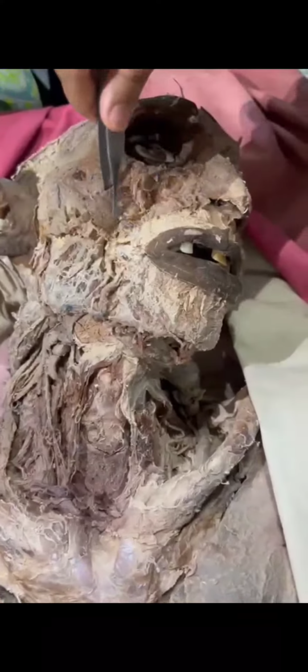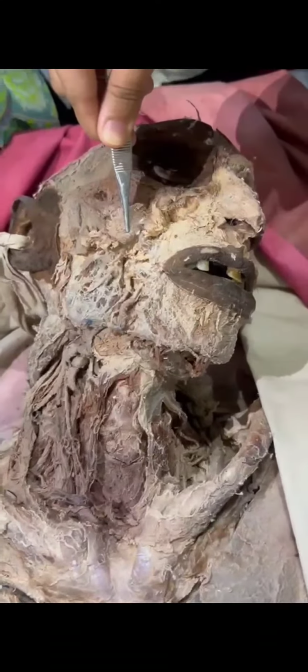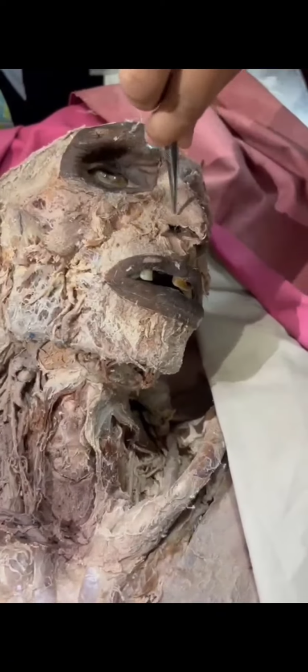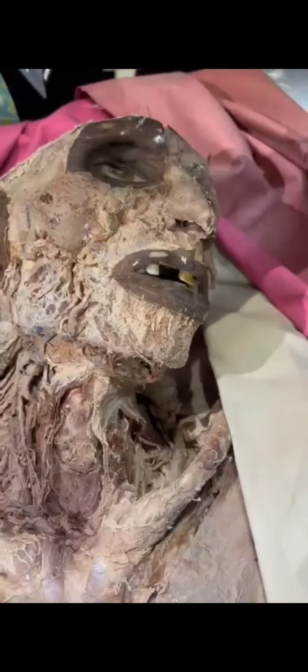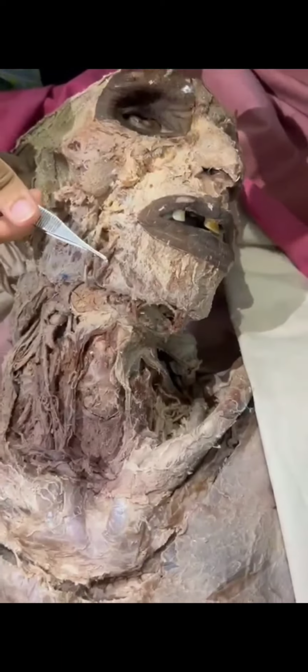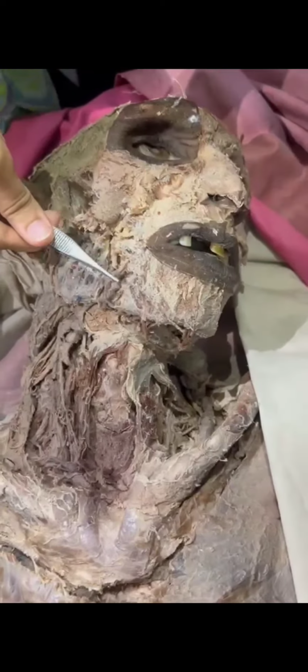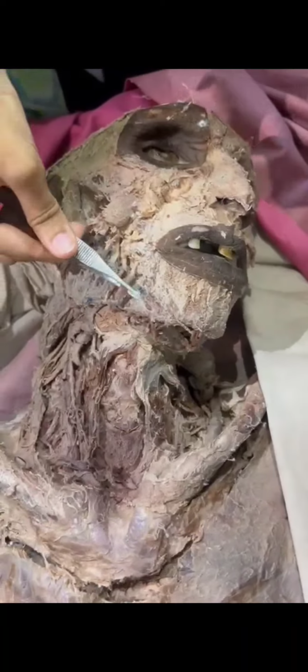Then we have this muscle. This muscle is known as zygomaticus major, and here, if there is a point here, this is nasalis muscle, and this is all. And here we have these facial vessels. This is the one which is laterally, this is facial artery, and the one which is present medially, this is facial vein. That is all.